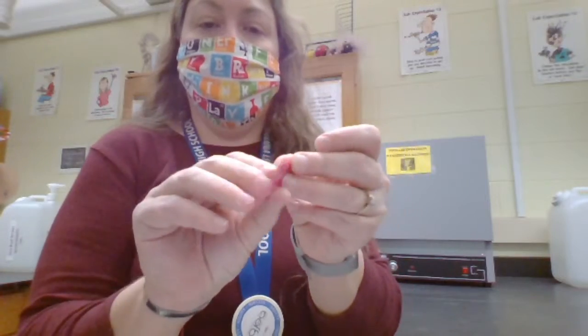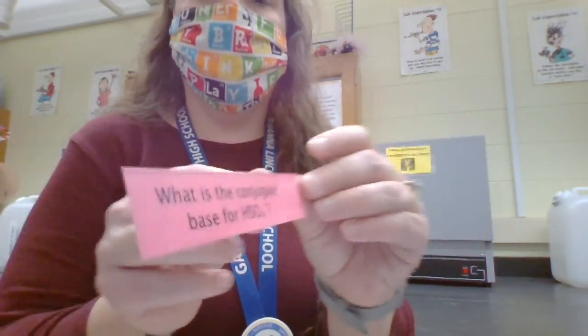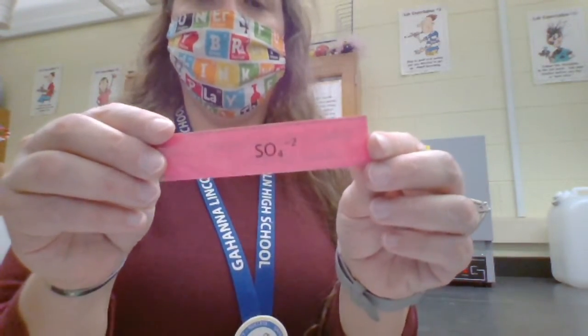How about the conjugate base for HCN? Same logic applies. Think about the answer. CN negative. What about the conjugate base for HSO4 with the negative sign? Same logic applies. SO4 negative 2.